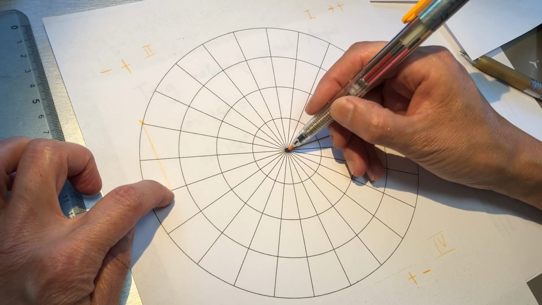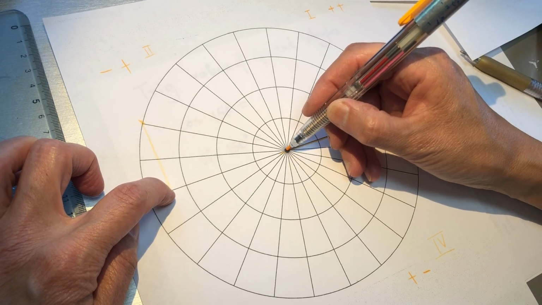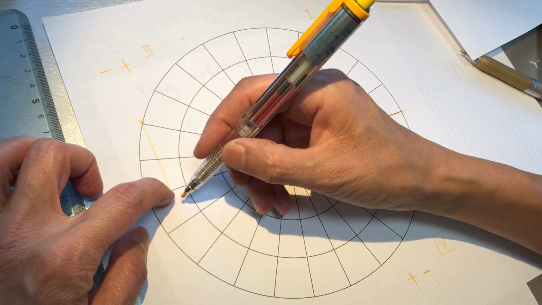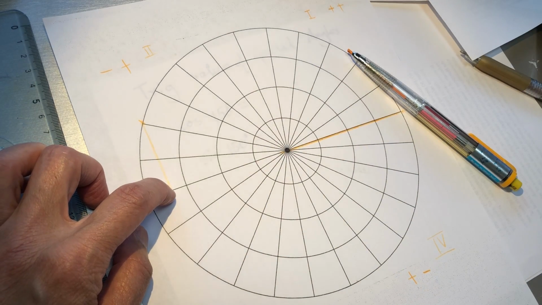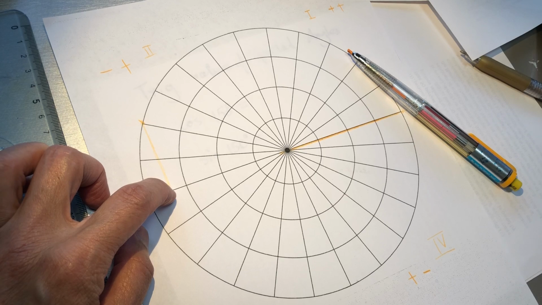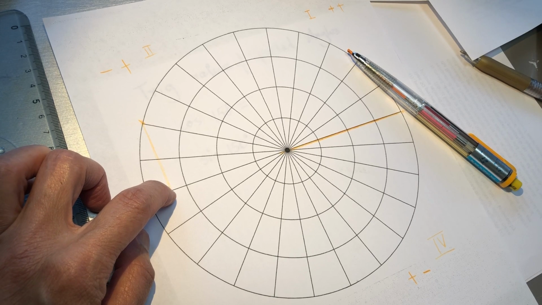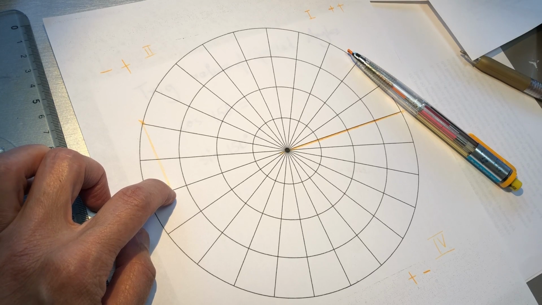So cosine of 150 degrees, square root of 3 over 2, and it's negative. So negative root 3 over 2. And sine of 150 degrees is positive half.